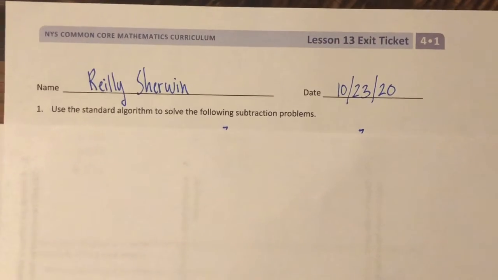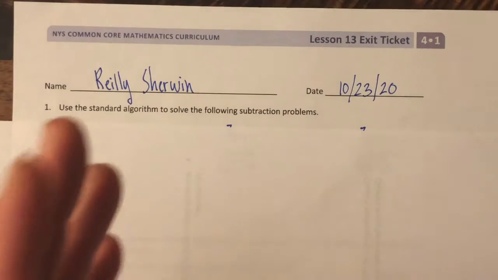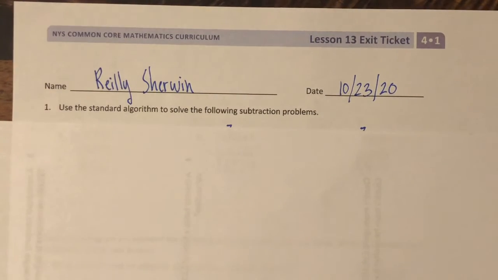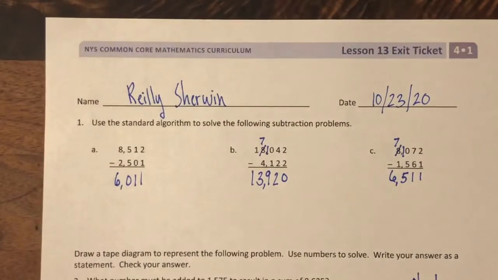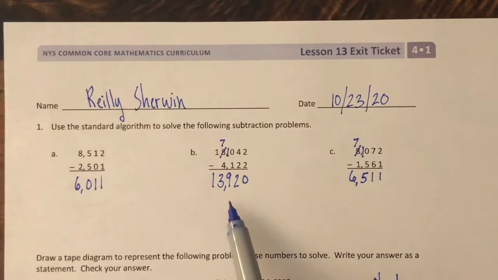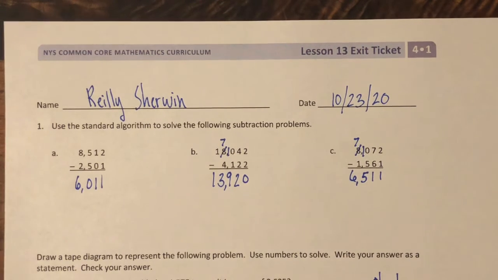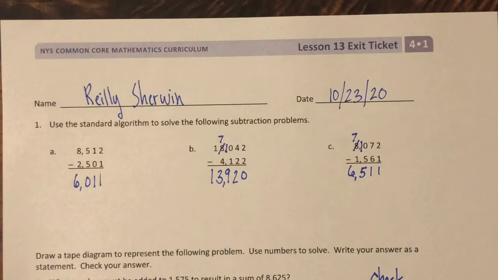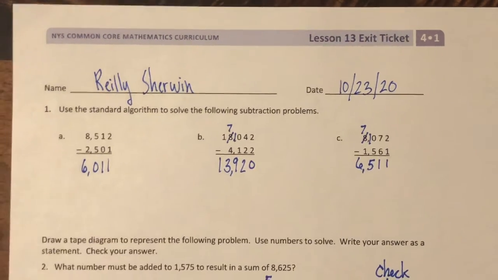So to start off with, we were going to use the standard algorithm or the normal subtraction method to solve the following subtraction problems. So here's what I came up with. The first one I got 6,011, all right? On part B, I got 13,920. And on part C, 6,511. Give you a second to check those. A few times I had to regroup here or decompose these numbers.